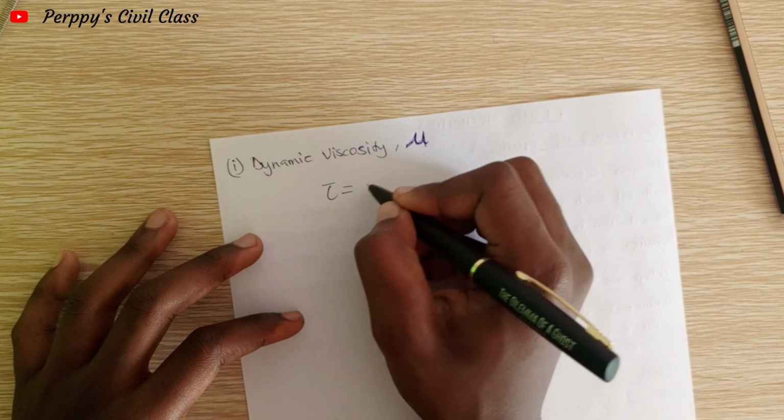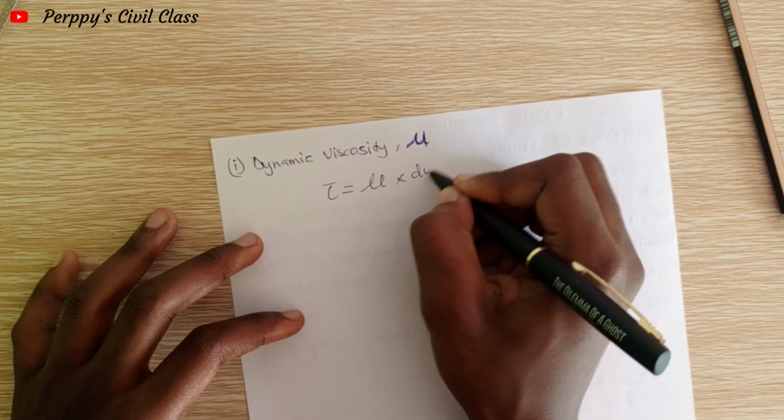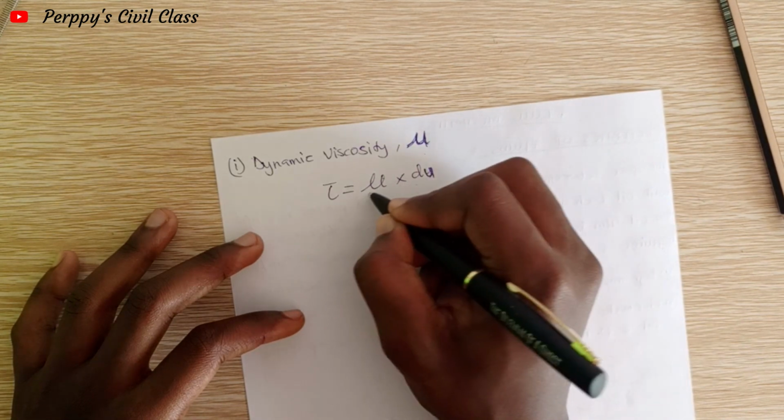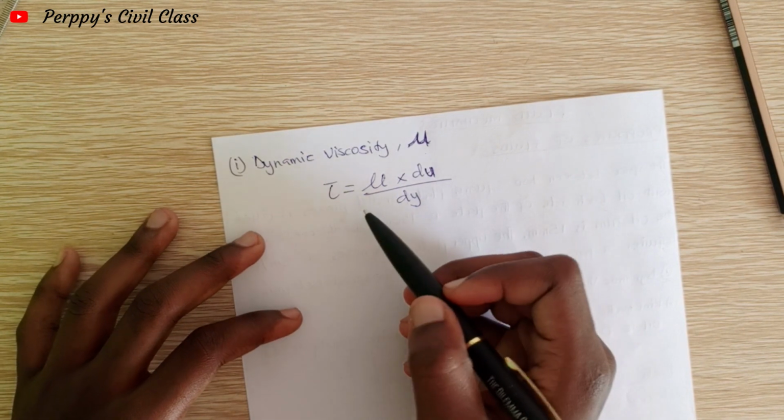Tau is equal to mu multiplied by du over dy, so you have to make mu the subject.